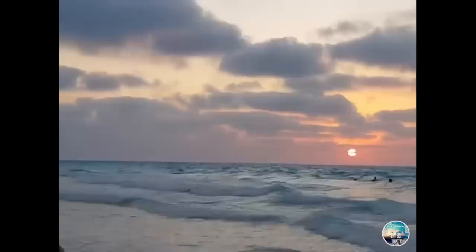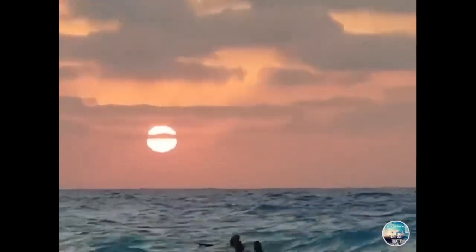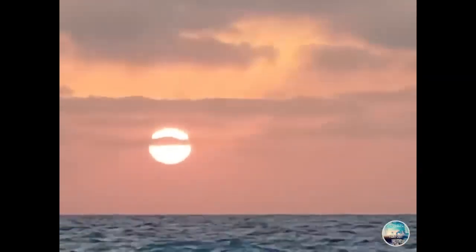Okay, now here's with a cell phone camera. Now we're going to zoom in on the moon. Okay, now that's as far as this cell phone will zoom in. Okay, now let's go back over here and zoom in on the sun. Okay. Now as you see, with the same zoom on the sun and the moon, they both appear to be the same size in the same sky at the same time.